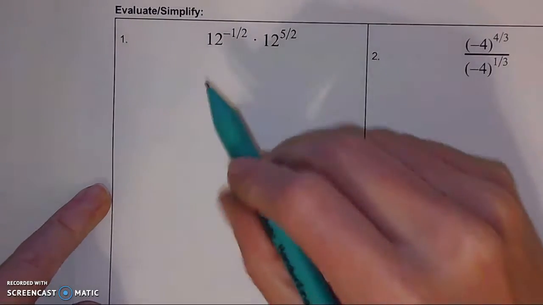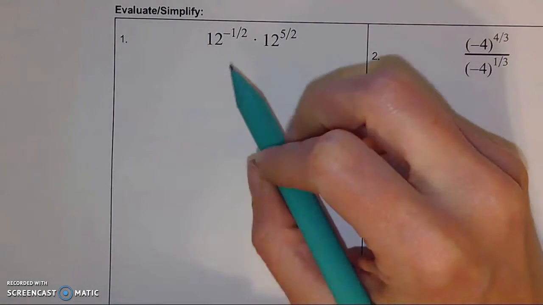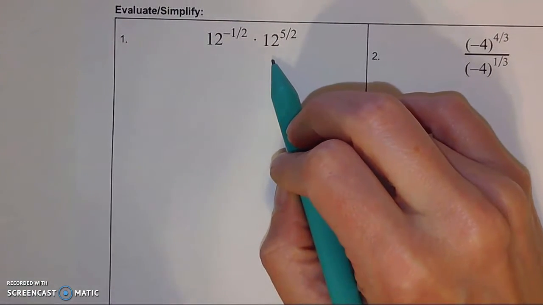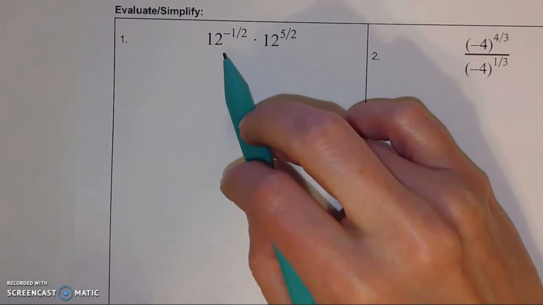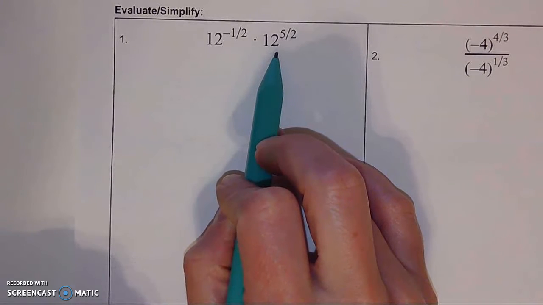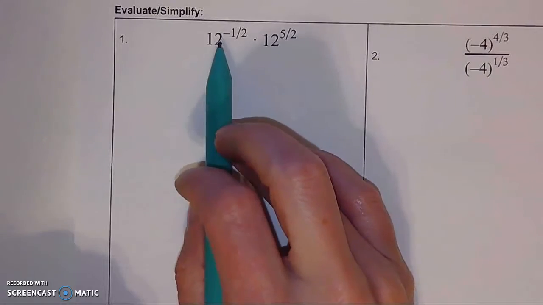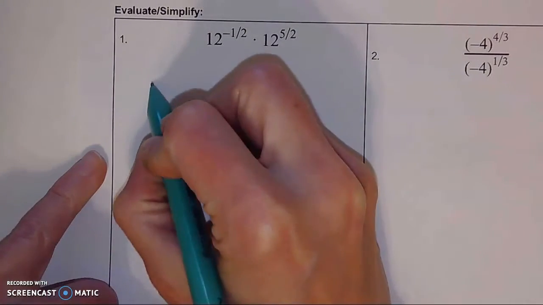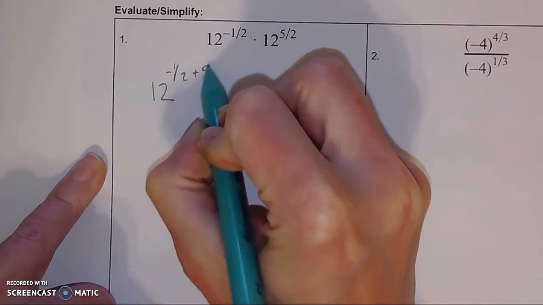Okay, so you have two options really when you start a problem. You can work it as is, or you can change it to a different form. So if you want to change this to radical form, you could do that. But if you ever have the same base and you're multiplying or dividing, don't forget we have exponent rules. So these have both a base of 12. I'm allowed to just add those exponents. So I'm literally going to say 12 to the negative 1/2 plus 5/2.